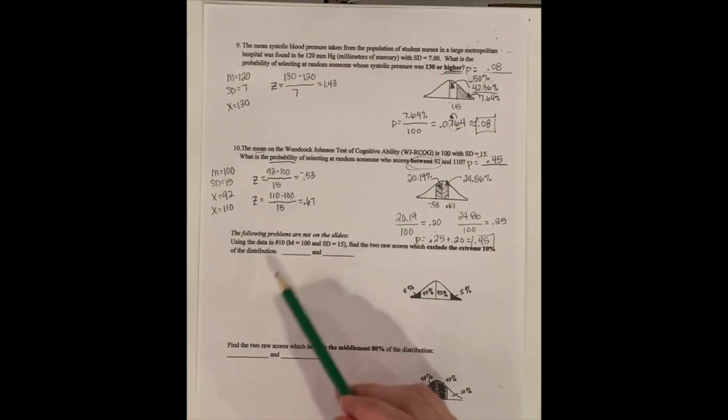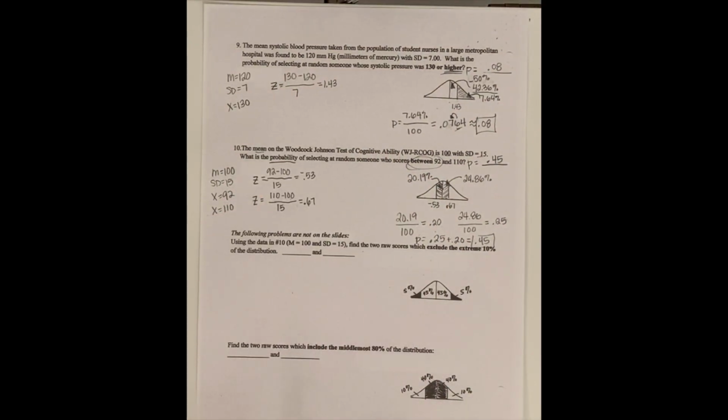Okay, these two problems are also not discussed heavily on the slides. I mean, they're referenced and the concepts are referred to a lot, but these specific ways of working with the curve or these specific terms are not covered on the slides. So you'll need these here in your notes. It says, using the data in number 10, so the mean of 100 and the standard deviation of 15, find the two raw scores which exclude the extreme 10% of the distribution.